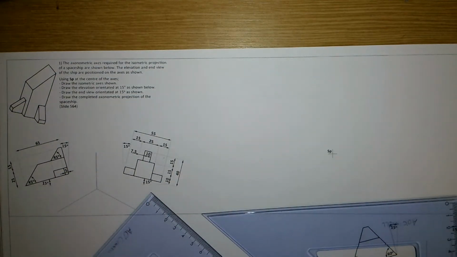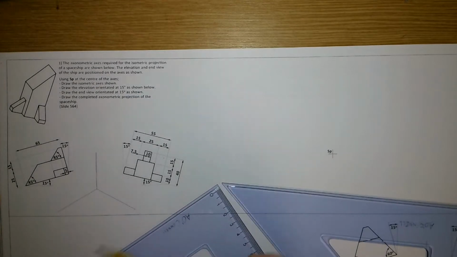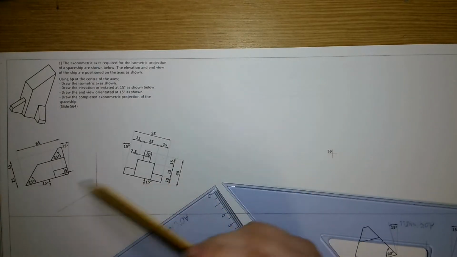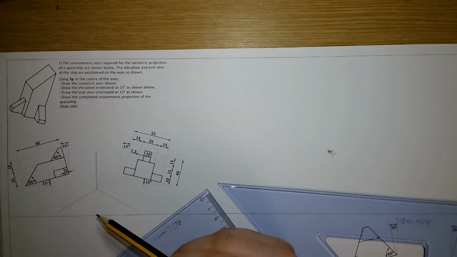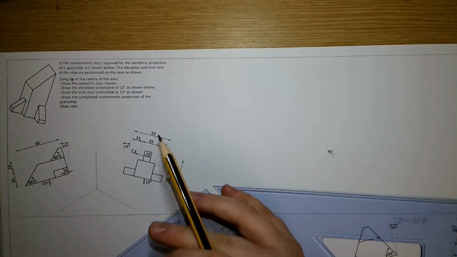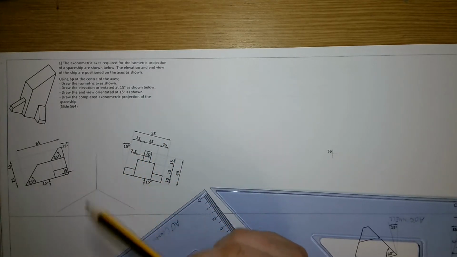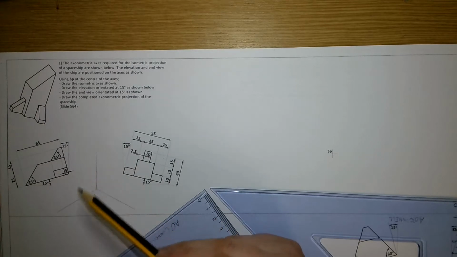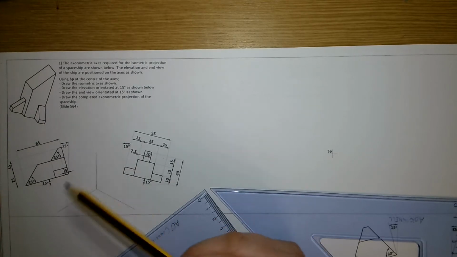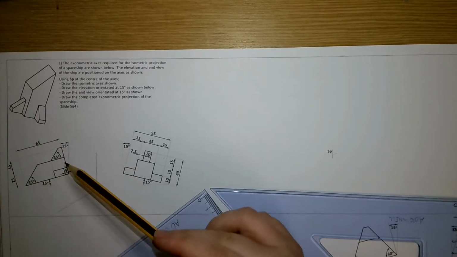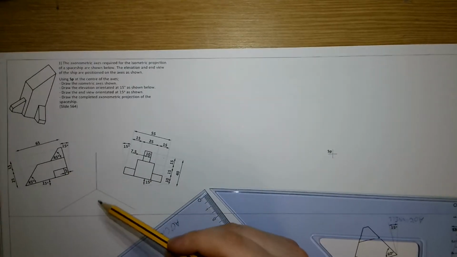Okay, so for the axonometrics here, what you have is you are given an end elevation and elevation of the object, all the way around in this case. One of the important things I'm going to point out to you now is that usually with these, you only need two views to be able to draw the 3D object in the middle here. So in this case, they're giving you the elevation and the end elevation.